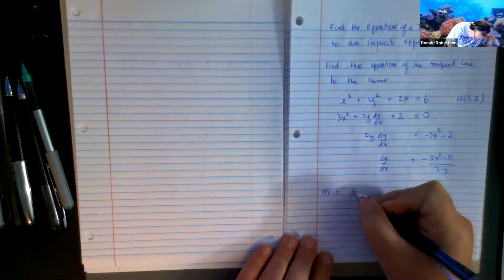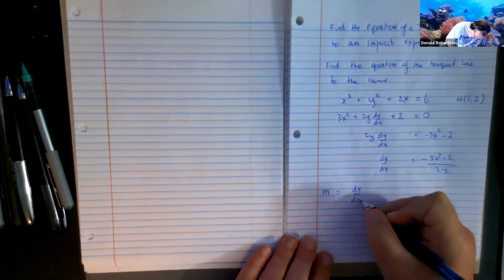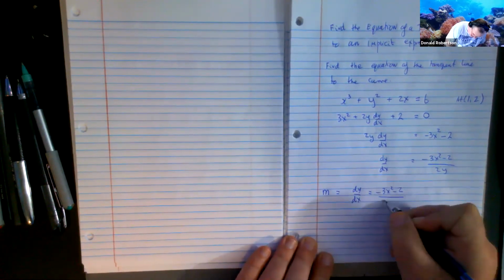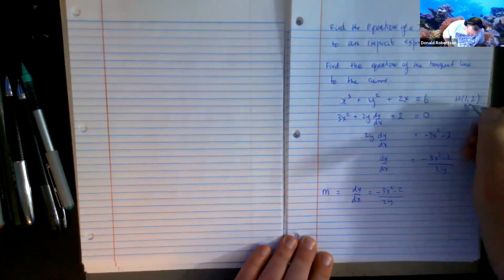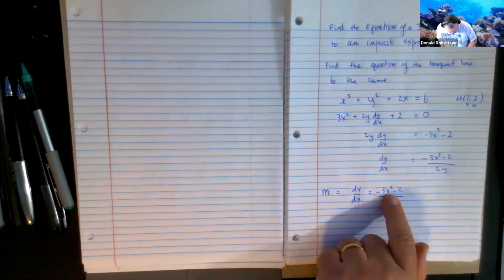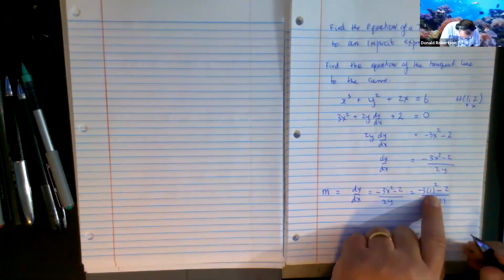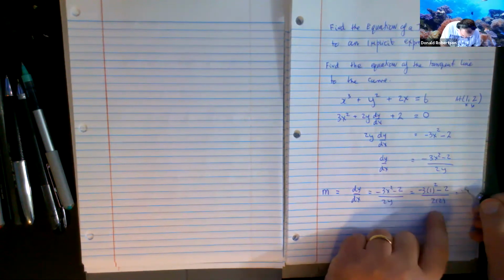Well, I'm going to find the slope of the tangent line. It's the value of this derivative at that point. So what do I do? I just plug in x is 1 and y is 2. So I get -3 times 1 squared, take away 2, divided by 2 lots of 2. So let's see what that gets me. That gets me -5 quarters.